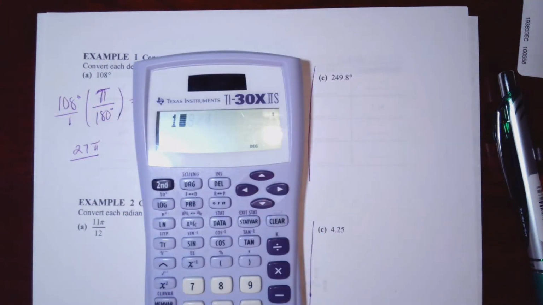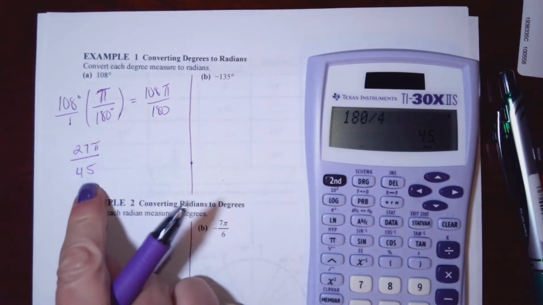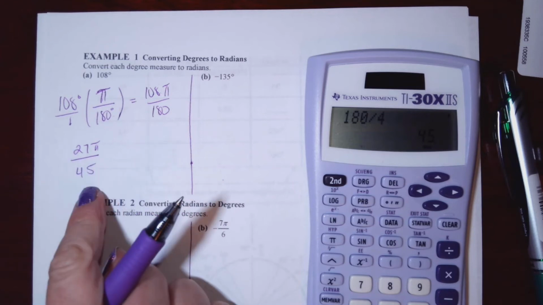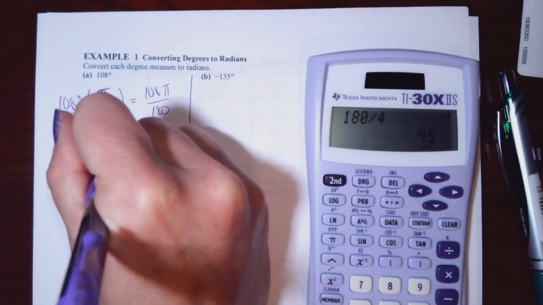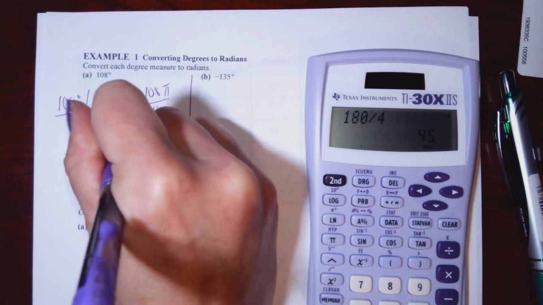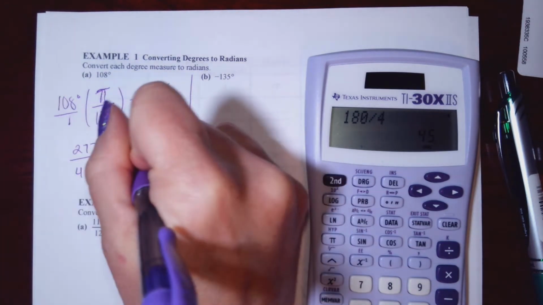And 180 divided by 4 gets me down to 45. 45 is 9 times 5, and 27 is 9 times 3, so they're both divisible by 9. If I divide them both by 9, I'm down to 3 pi fifths. And that's in lowest terms, that 3 pi fifths.